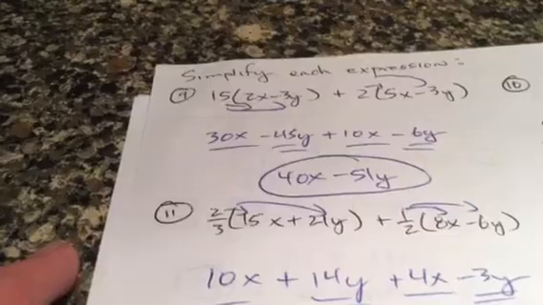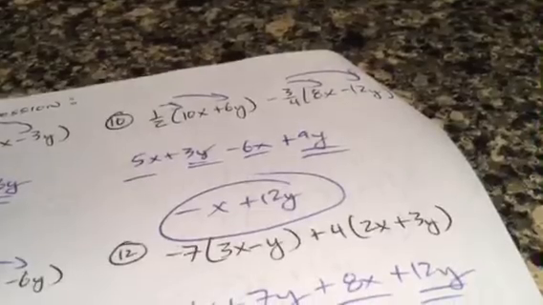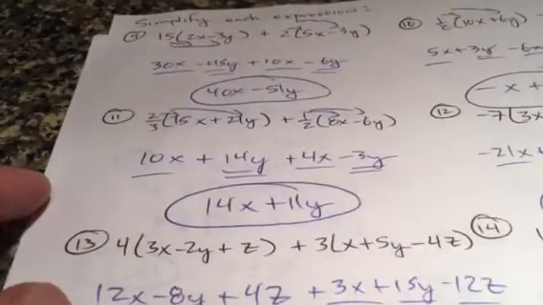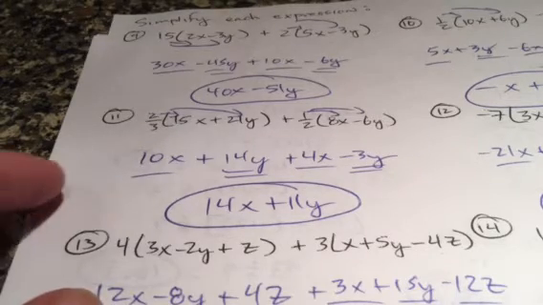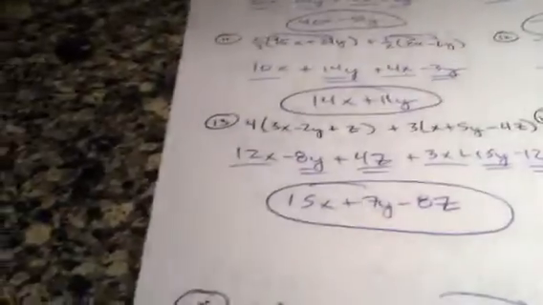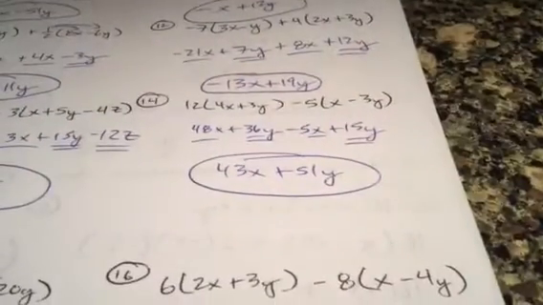Take a look at the next page again. I like those. You might have 6 or 8 of those tomorrow. On this page, I would expect about 6 of them. Just distribute, combine like terms. Distribute, combine like terms. We know how to multiply fractions. 2 times 15 divided by 3. 2 times 21 divided by 3.